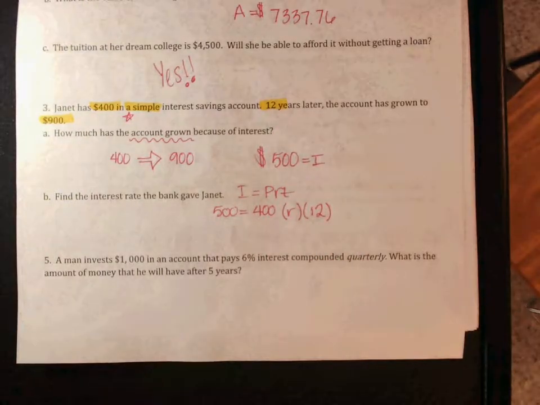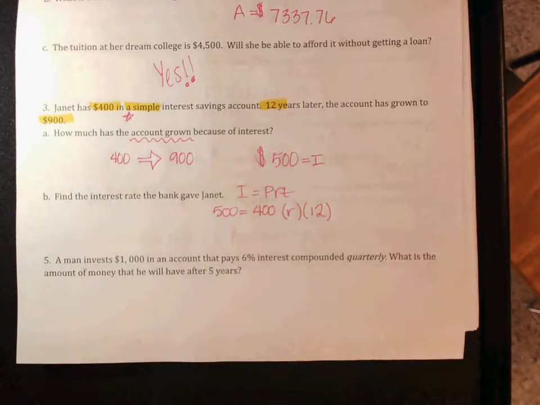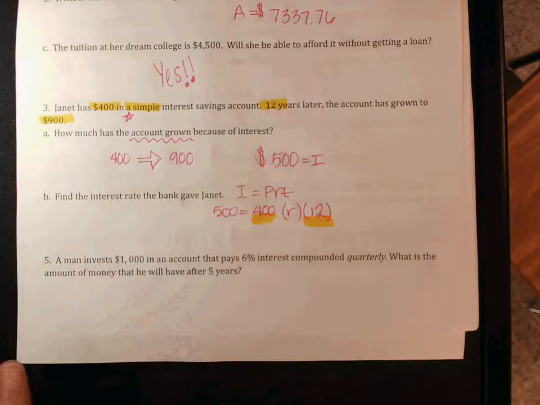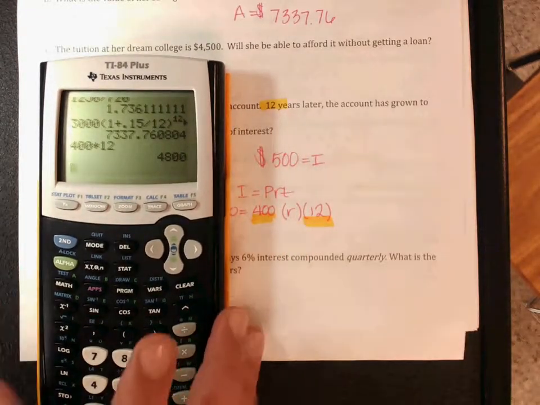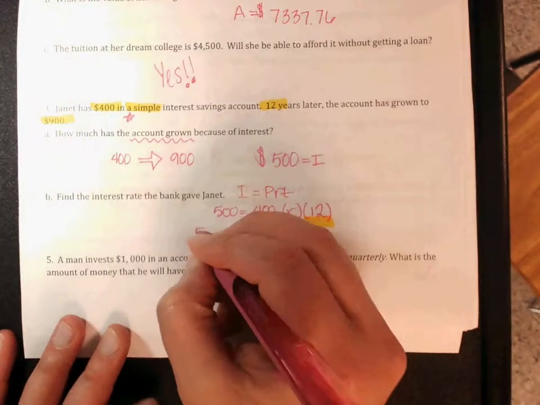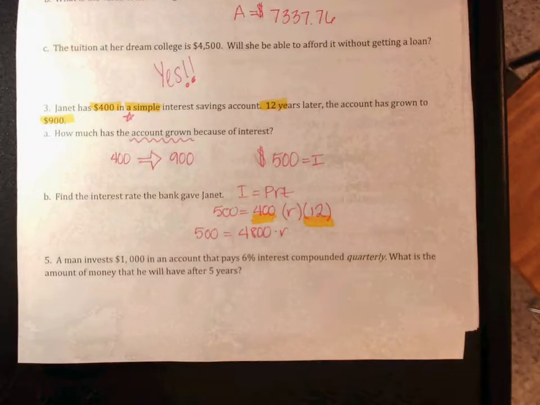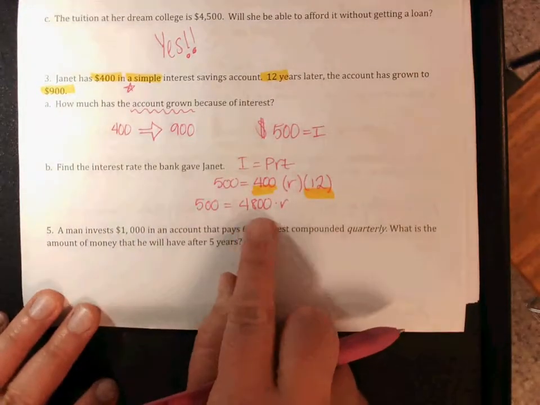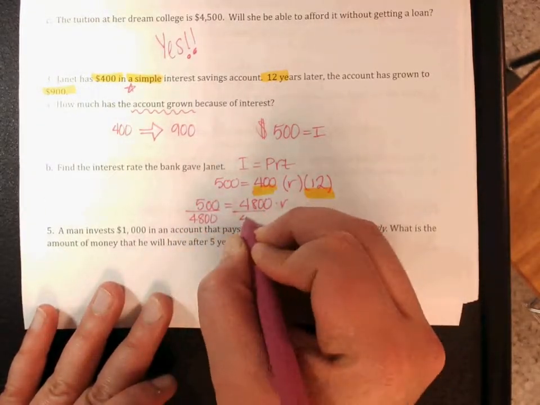So 12. Now remember, anytime that your R is on the same side as two numbers, you need to combine those two numbers. So in my calculator, I'm going to take 400 times 12. 400 times 12 is 4,800. So I have 500 equals 4,800 times R. And then from there, if I want R by itself, I need to divide by the number that's next to R. So I'm going to divide by 4,800 on both sides.